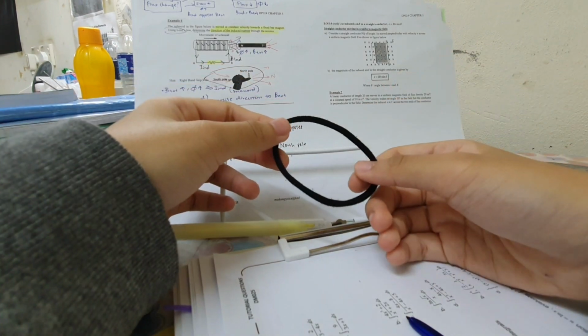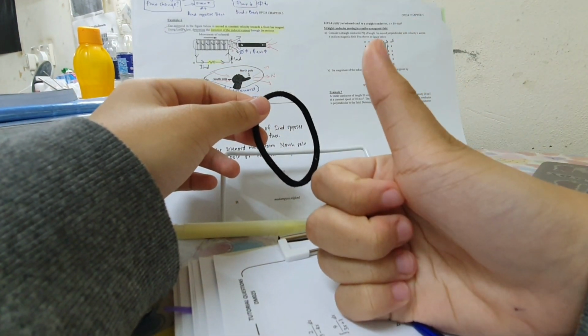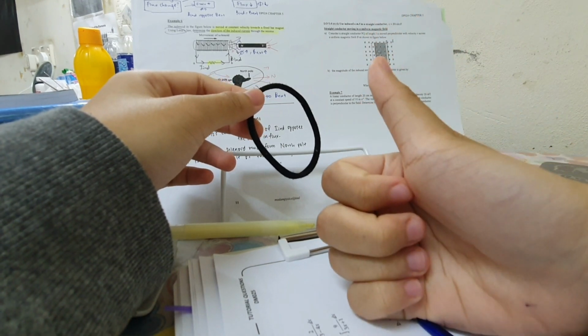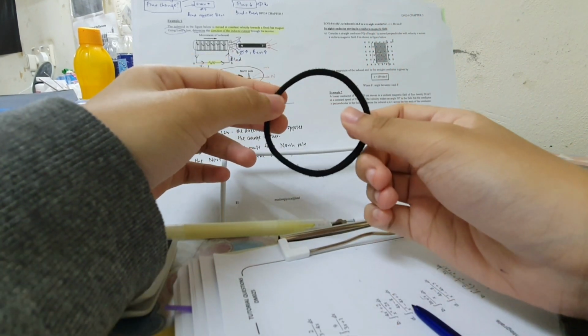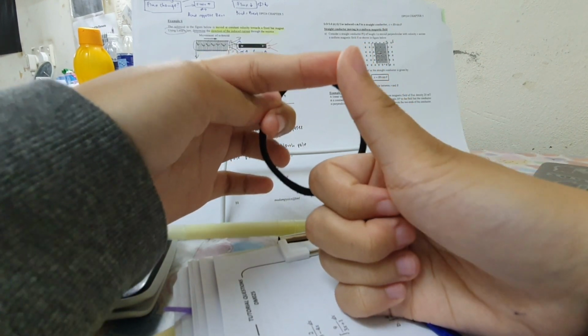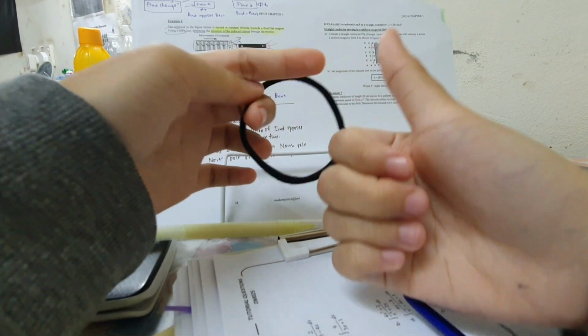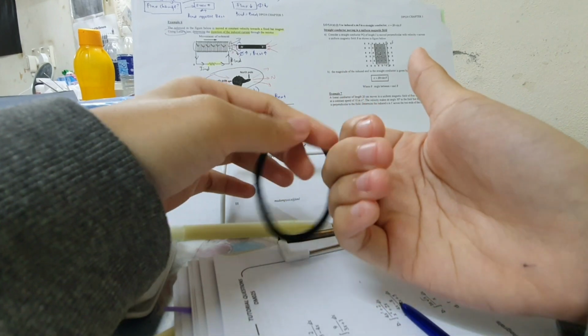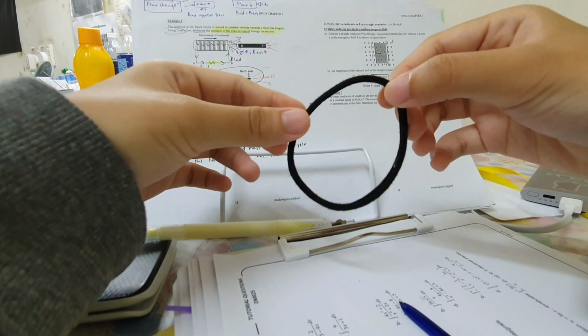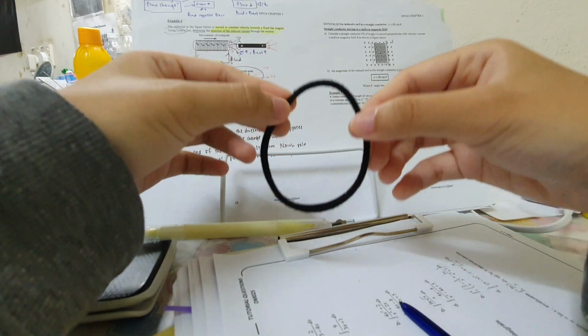So we'll be using the right-hand grip rule to determine the direction of the current. The thumb will represent the direction of the magnetic field and our fingers will represent the direction of the current. So let's say this is the circular loop.